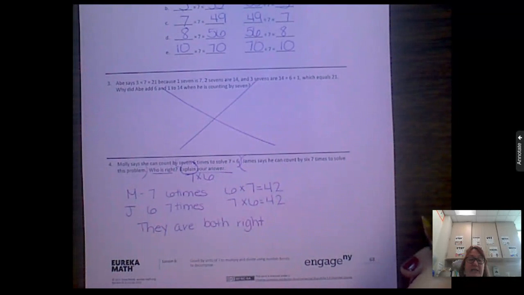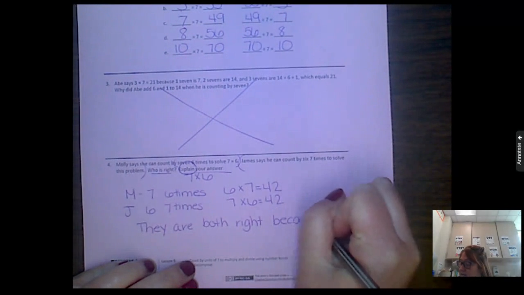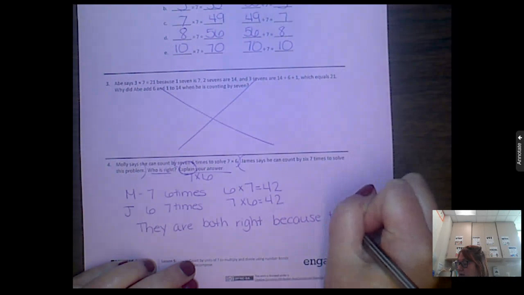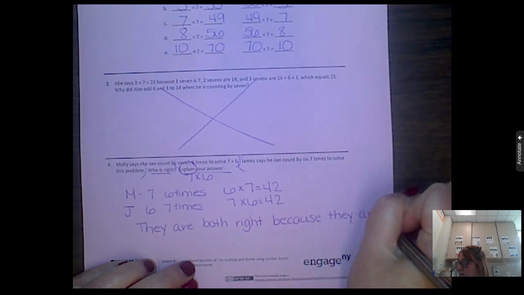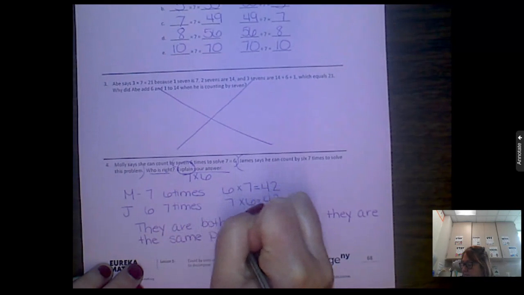So we know that means that we need words. So they are both right because they are the same problem, just, and we're going to say flip-flop because that's what we call it, right? But then we'll say the commutative property after.